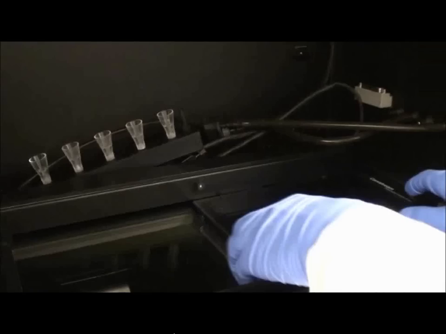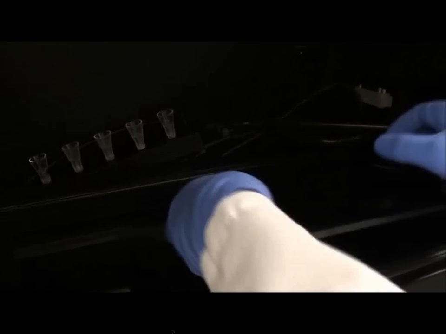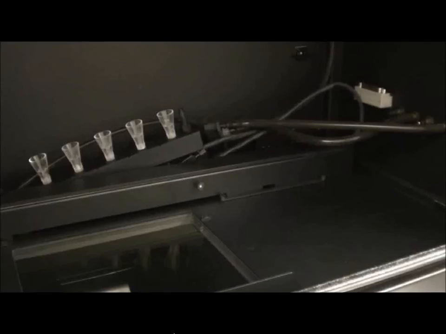The exchange for these screens is fairly simple. Remove one screen by pulling straight up from the positioning pins. And then install the exchange screen by positioning it on the available pins.